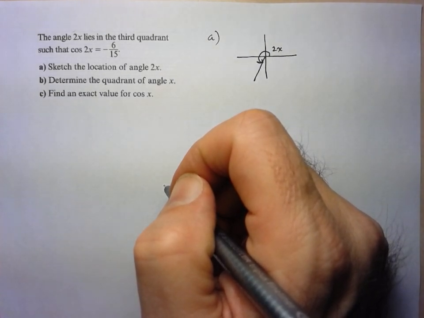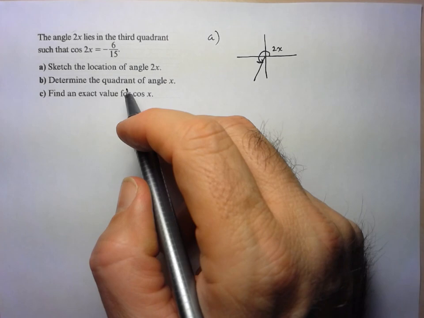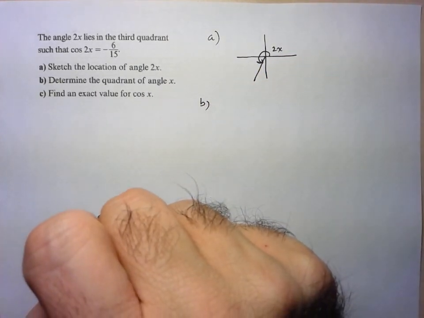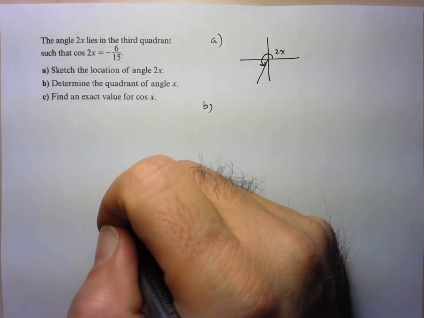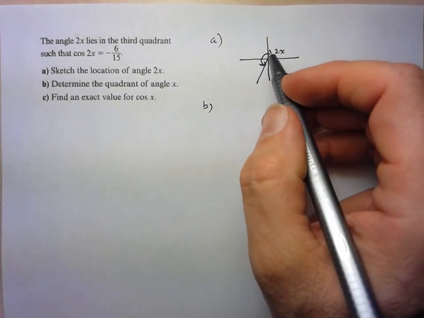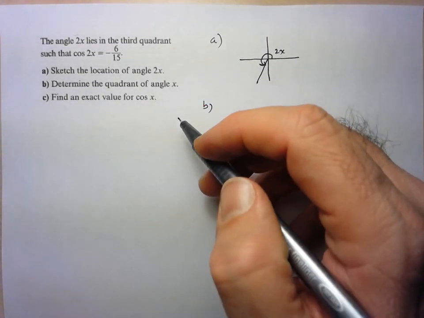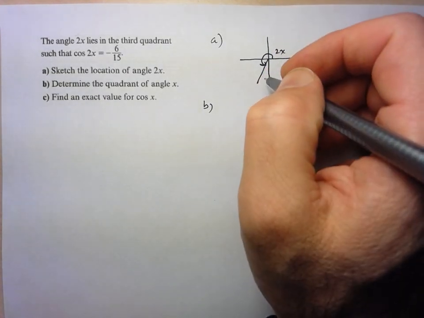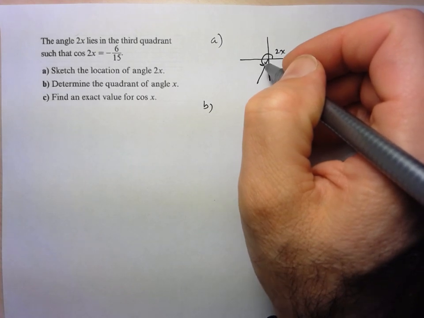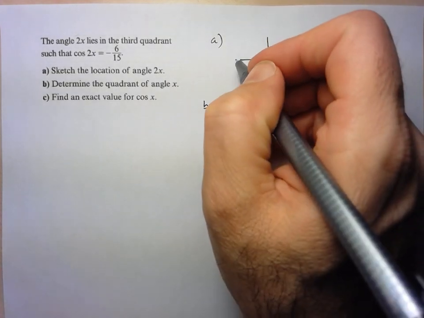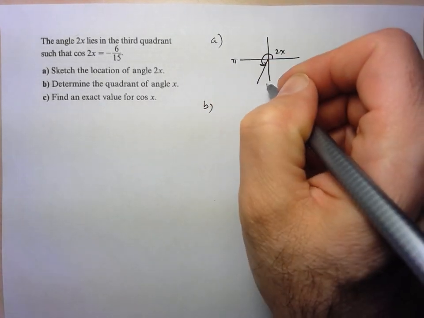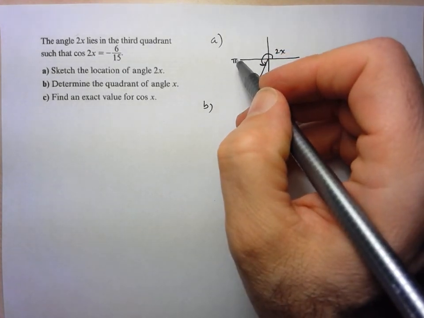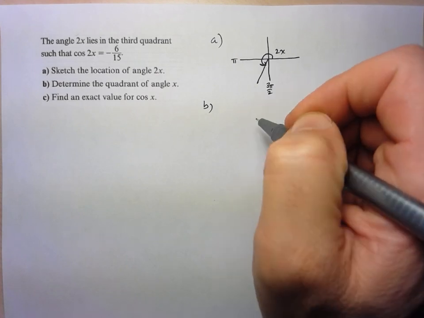So in part B, they ask us to determine the quadrant for angle x. Okay, well, this is a bit more interesting here because clearly it's related to 2x. X is half of 2x, so we need to figure out in what quadrant it'll be. So this is the approach I'm going to take. In order for 2x to be in the third quadrant, it means it has to be bigger than pi and less than 3 pi over 2. That's the smallest possible angle it could be. That's the largest possible angle it could be.